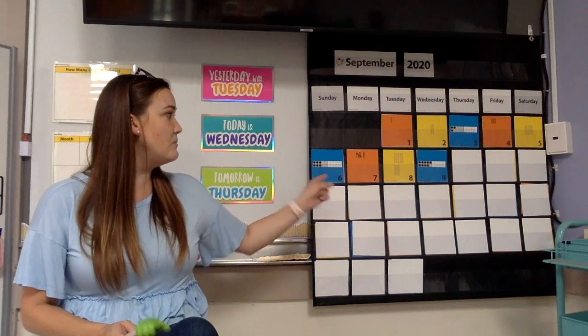Now I want you to take a peek at our September calendar and notice a pattern. Last month we had patterns of shapes. This month we have a different kind of pattern. Go ahead and take a look. What do you notice? Did you see the colors? If you did, you're absolutely right. Let's look at it together.